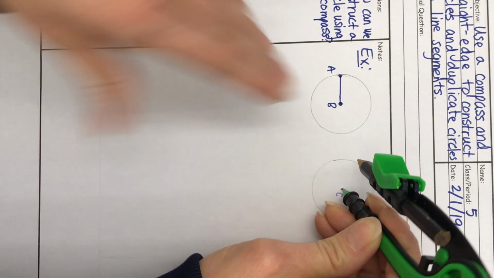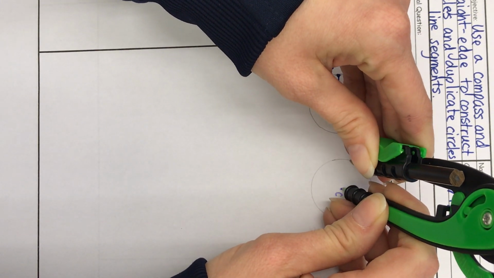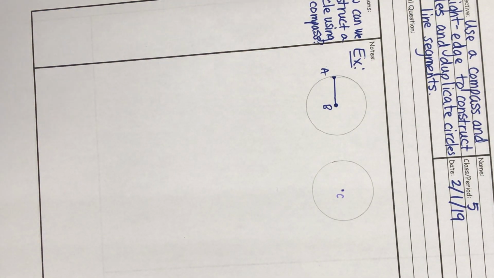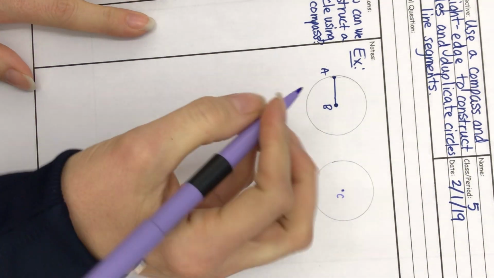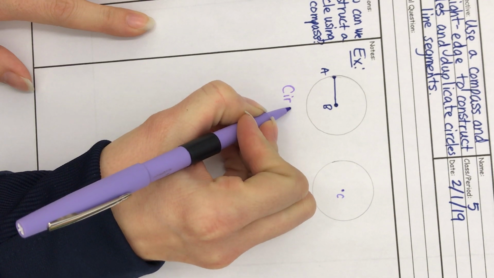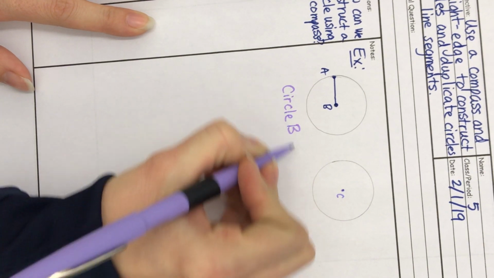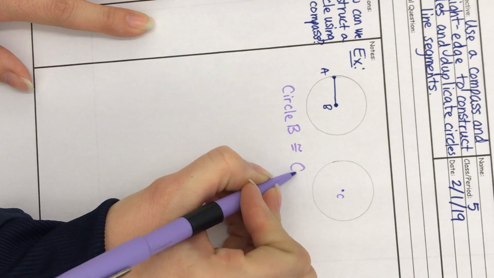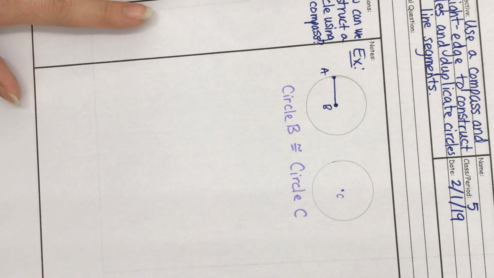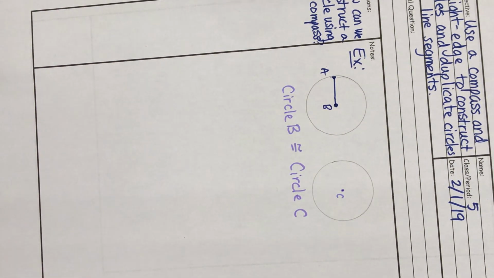So we would put our point there on C. And we already did this, but you would make your circle. Now we need to write a congruence statement for this. So a congruent statement, if you remember from last time, has a congruent symbol, and we're going to say circle B is congruent to circle C. Okay. Now that's for circles. Let's go ahead and take a look now at line segments.